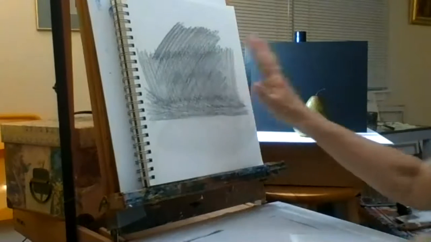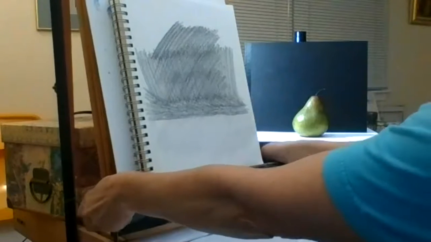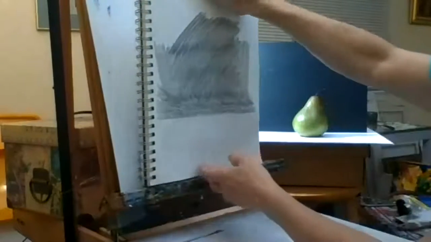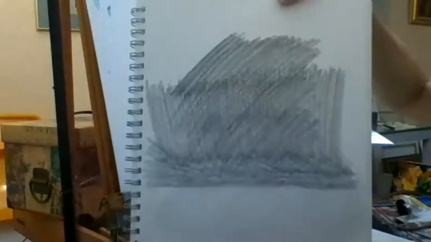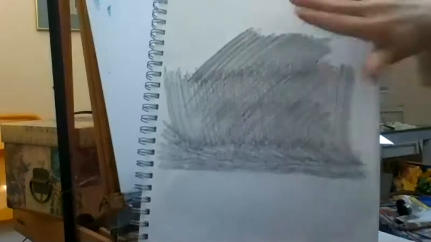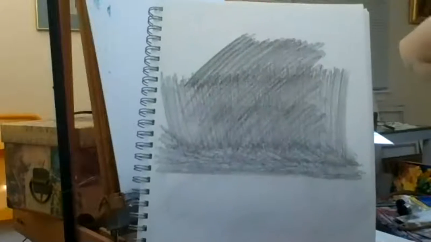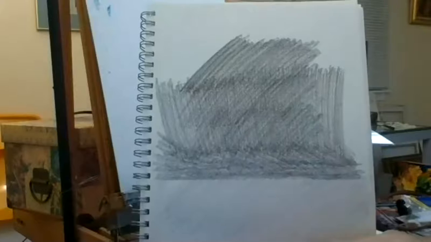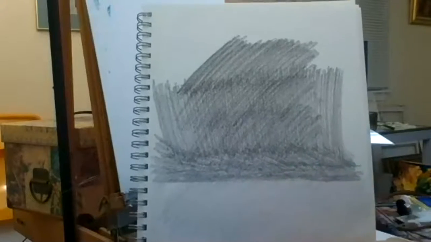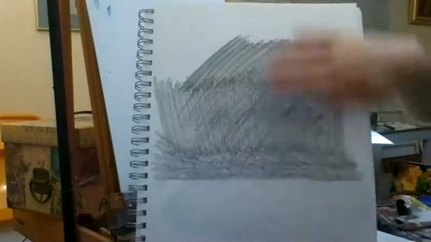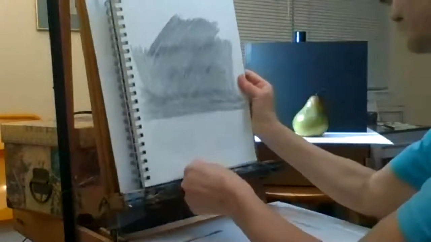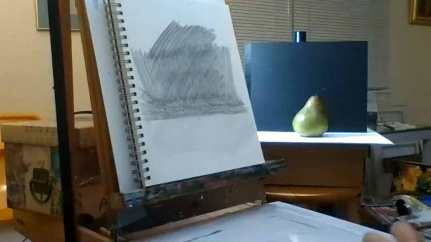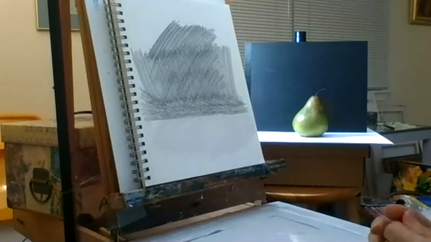And I prepared this in preparation for this class. So this is simply, I just used the pencil and I darkened my page. So this is considered what I will keep as the table, and this is the background. And so using my kneaded eraser, I'm going to draw my pear.